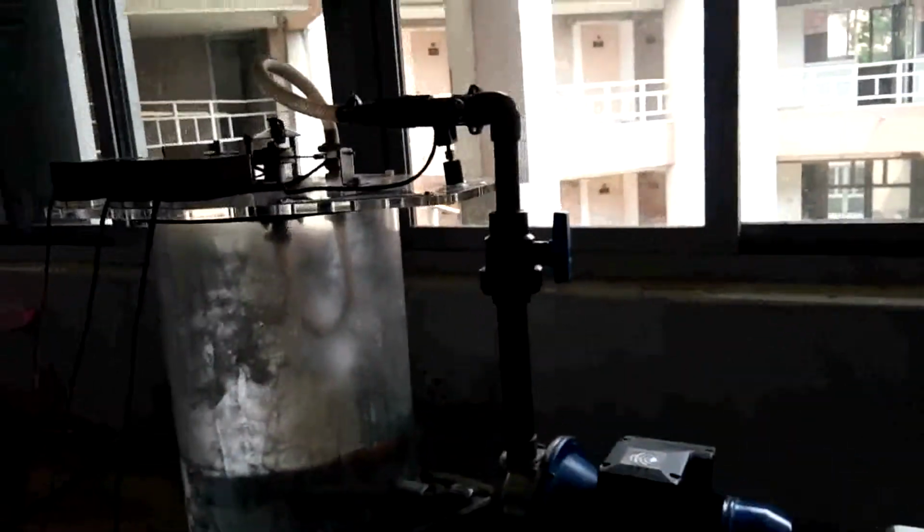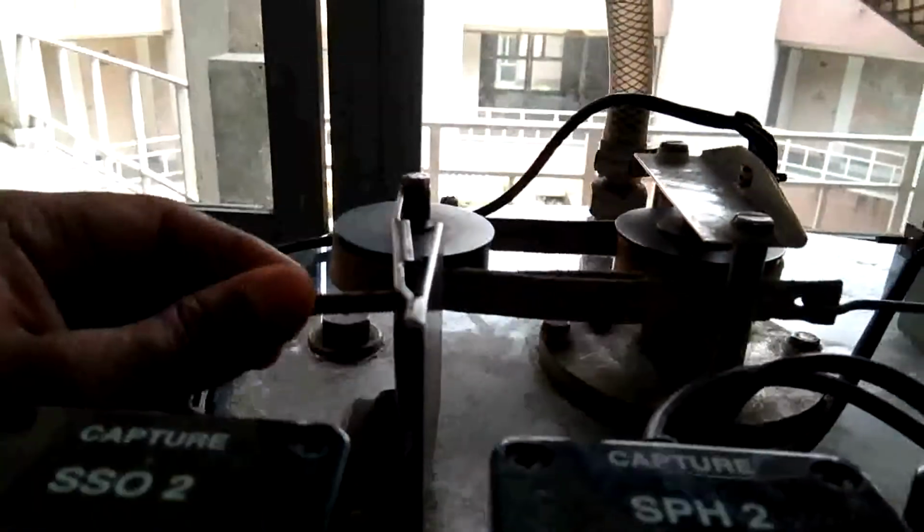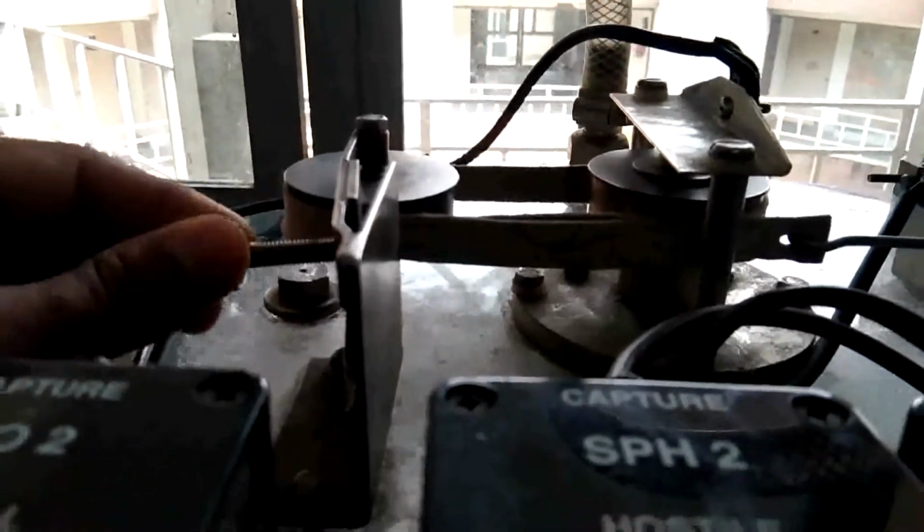So now let's do the experiment. We'll just start the pump and then we'll show them what parameters change when we increase the braking load. So let's start the pump. Now you can see there is no brake applied. Now it is loose. That is why there is no brake on the turbine.